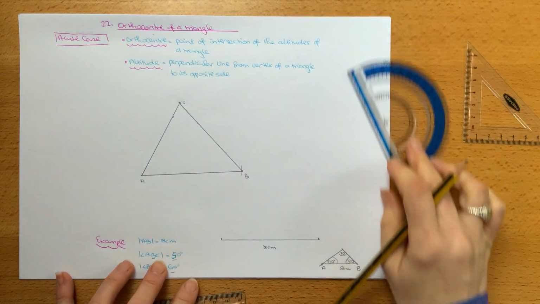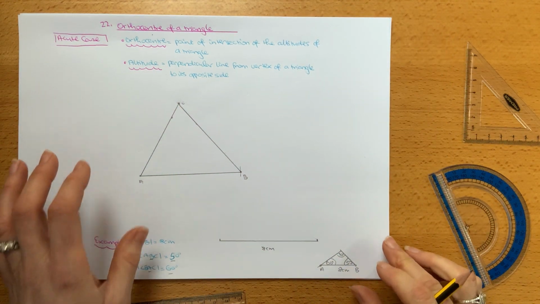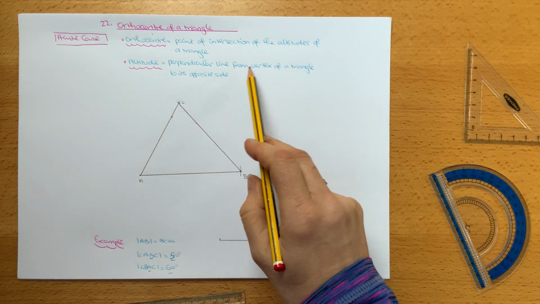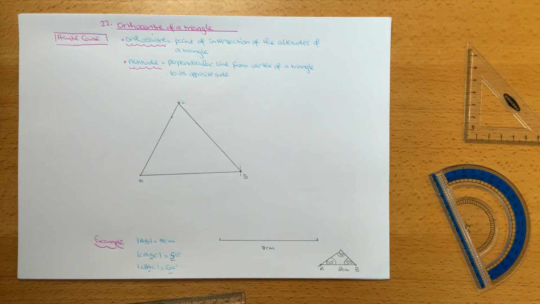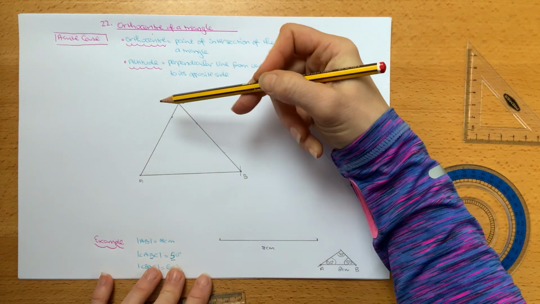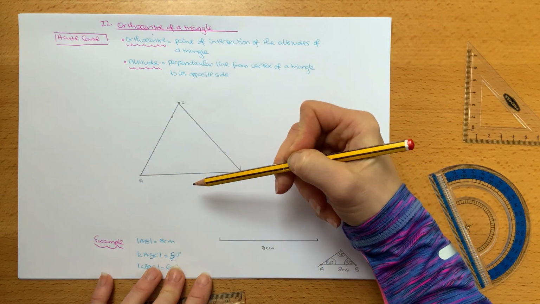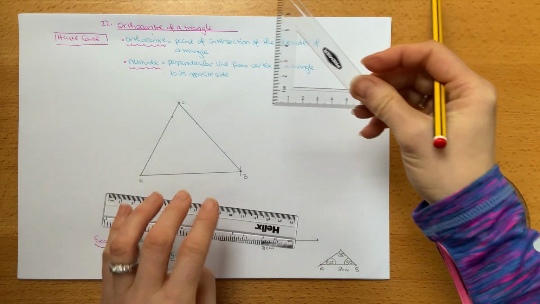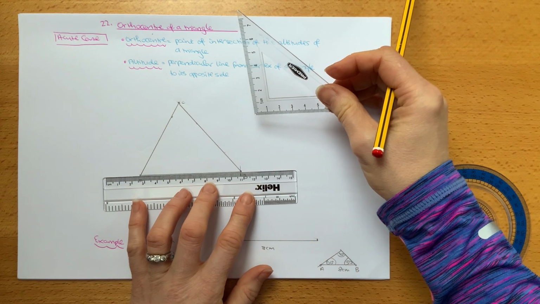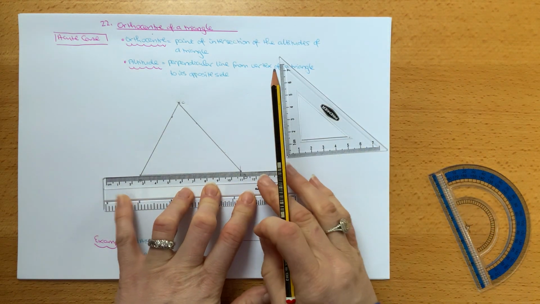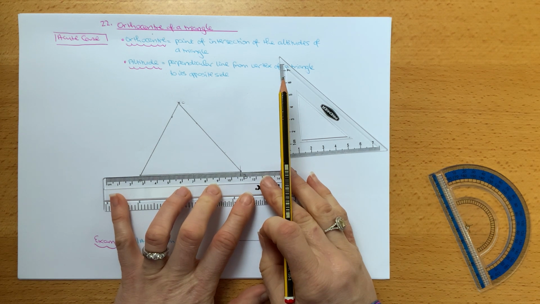Okay. So to draw my altitude, I need to draw the line perpendicular from the vertex of a triangle to the opposite side. So I'm going to take the vertex C first of all, and I'm going to draw the line from C perpendicular to the other side, AB. So if I want the line perpendicular to AB, I place my ruler on AB, making sure it's perfectly aligned with AB.